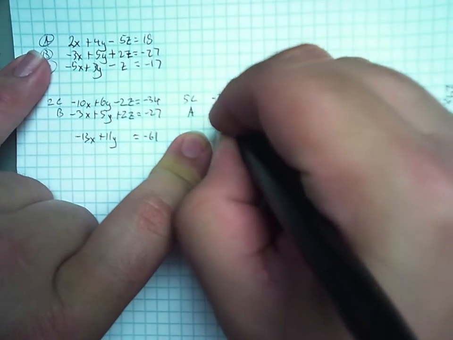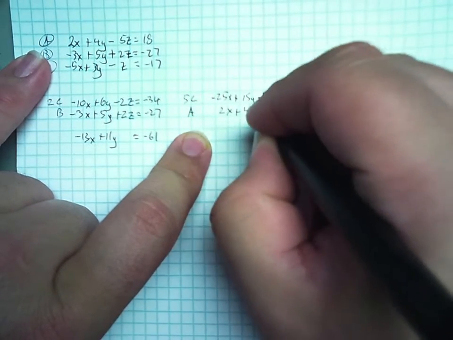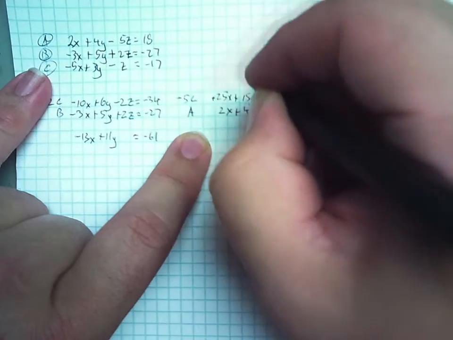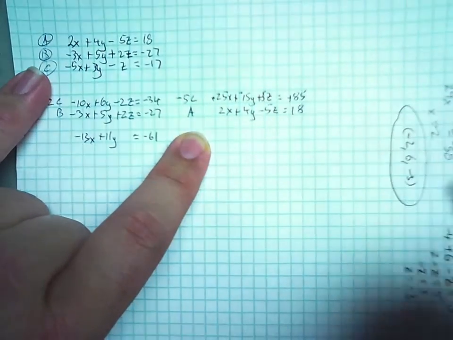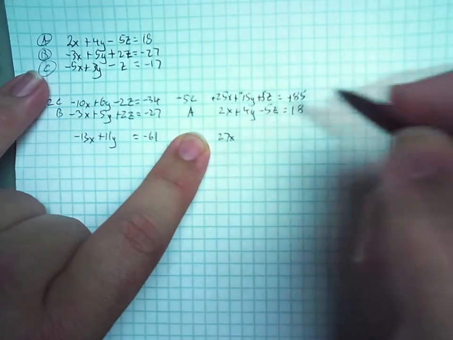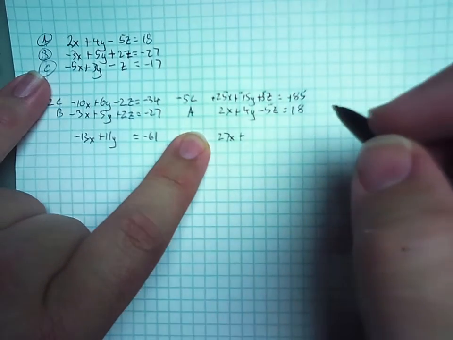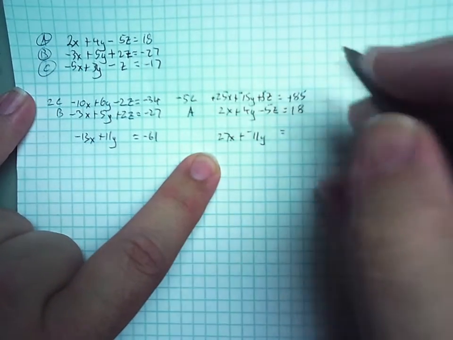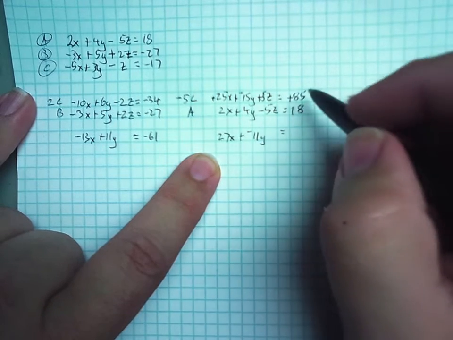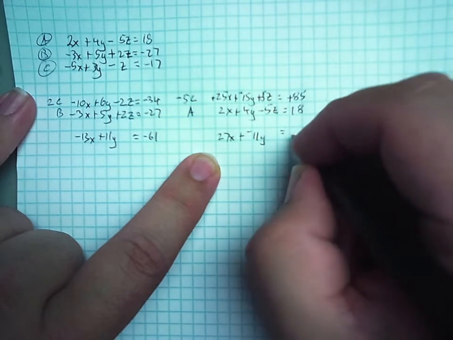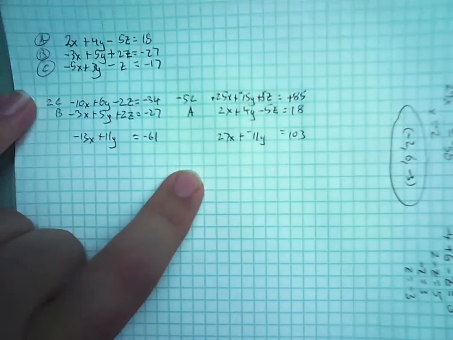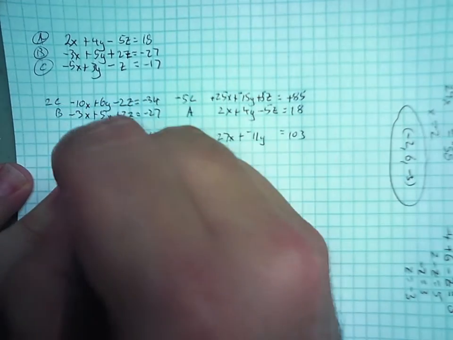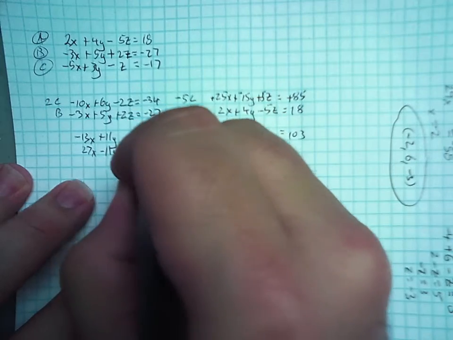So a is still 2x and 4y minus 5z equals, oh, you know what I did wrong? I should have multiplied by negative 5. So I'm going to change all these signs. Now when I add, that's 27x. And negative 15 plus 4 is negative 11. Oh, that's very fortunate. I did not see that coming. And 85 is now positive. 85 plus 18 is 103. So I'll just write this one over here. 27x minus 11y equals 103.